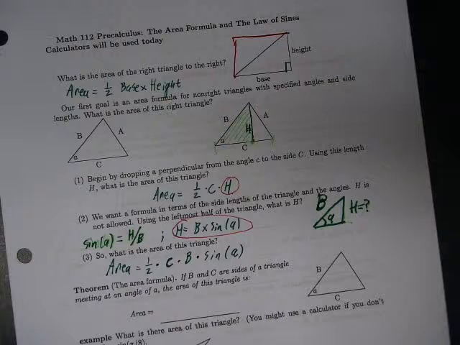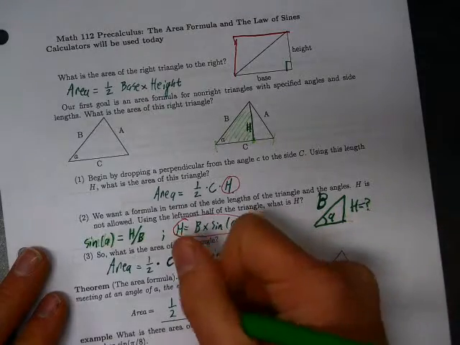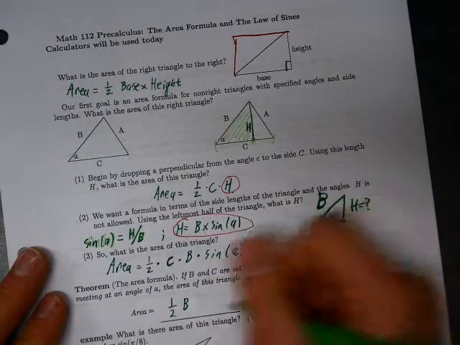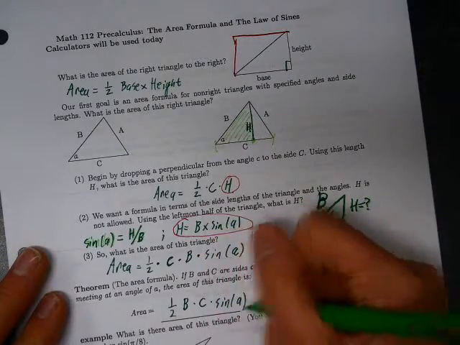There's the area formula for triangles. If I know two sides of a triangle, and the angle at which they meet, then I can compute the area of the triangle as 1/2 side times side times the sine of the angle at which they meet.